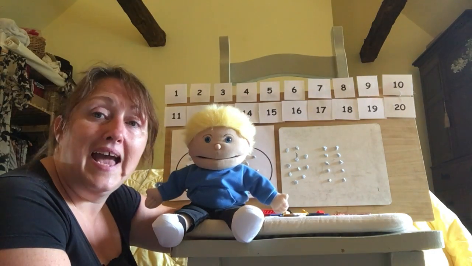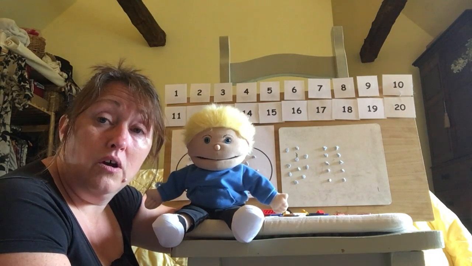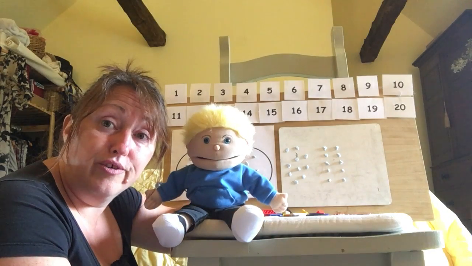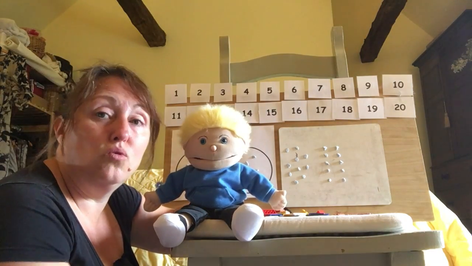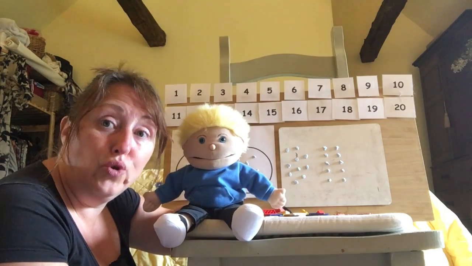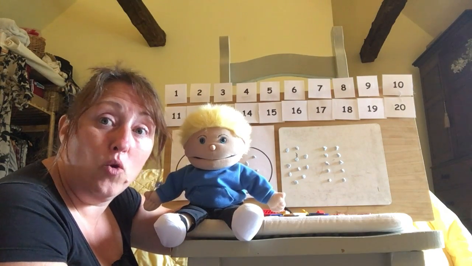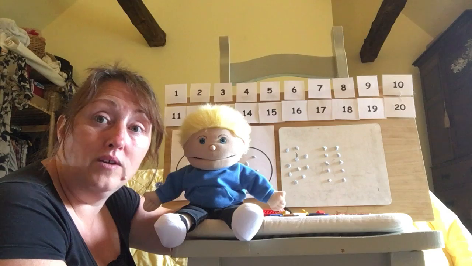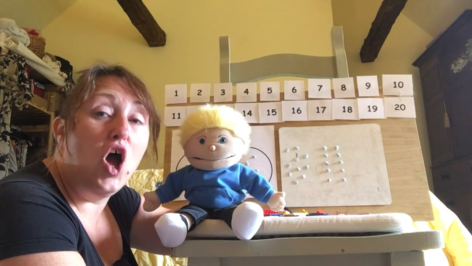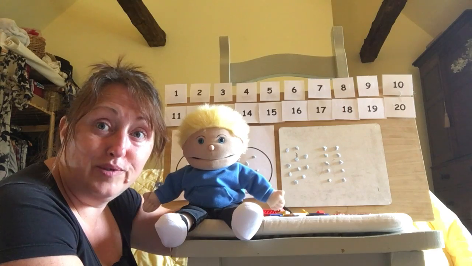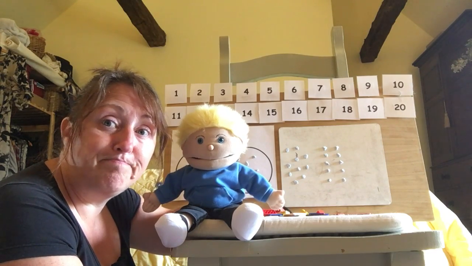And if you want to find an odd number of things, you get some objects and share them out into two groups. If they're not equal, that means there's a different amount on one side than on the other. That's how you find an odd number of things.